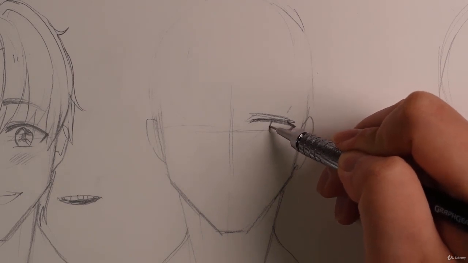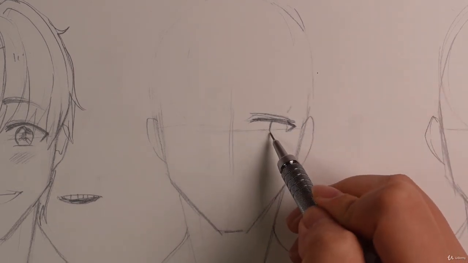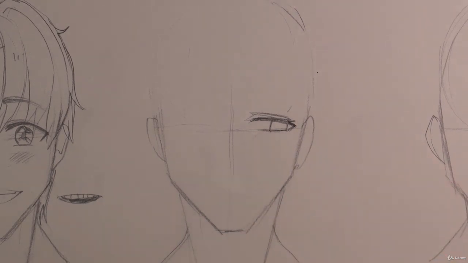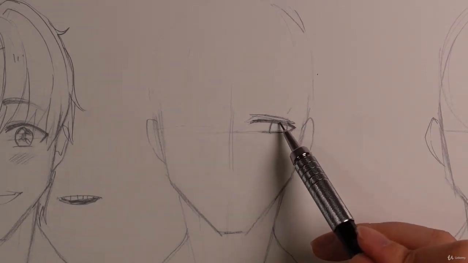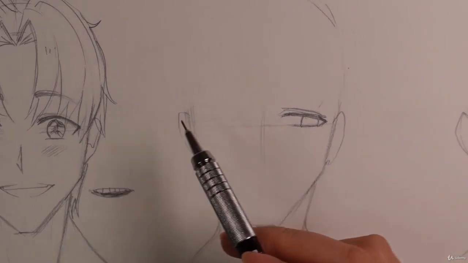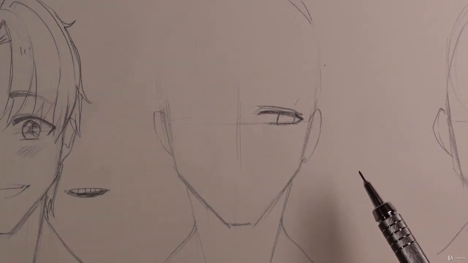Since he's more of a pessimistic guy, maybe he could be looking towards the side. And notice how, because he's not bright and lively, I made the eyeball more full, more filling the eye, rather than an open eye like this. It's more filled in. So let me go ahead and zoom in once again.